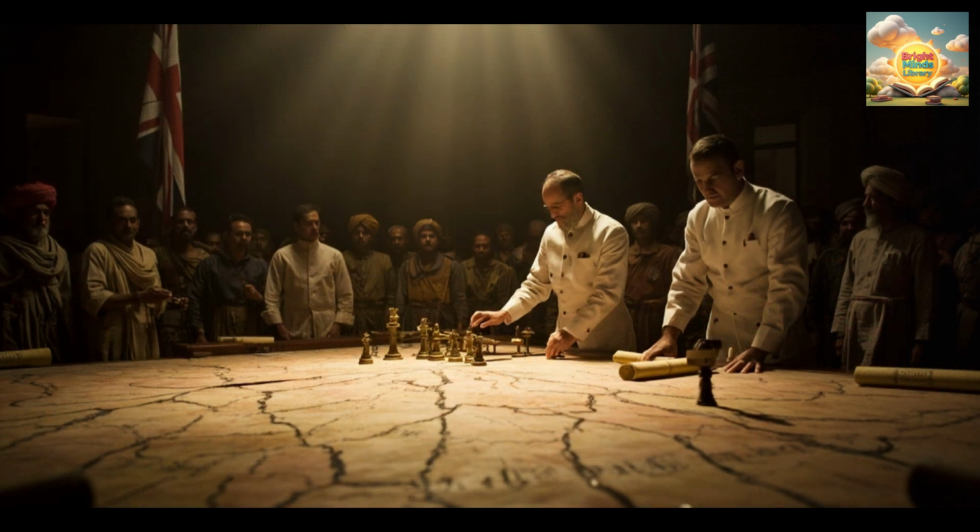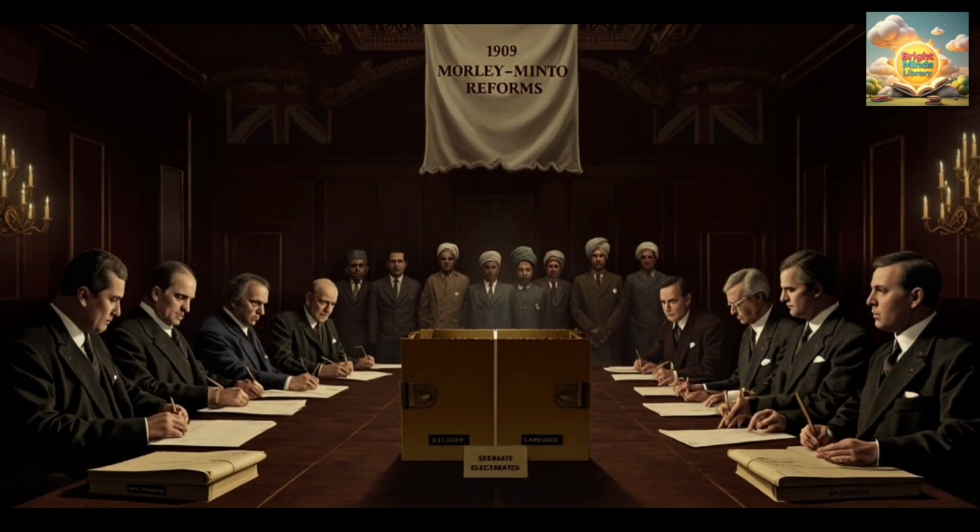The seeds of division were planted long before independence. Under British rule from 1858, India was governed through a policy of divide and rule. The British categorized Indians by religion, caste, and language. Laws like the 1909 Morley-Minto reforms institutionalized separate electorates for Muslims, a move that laid the groundwork for religious politics.